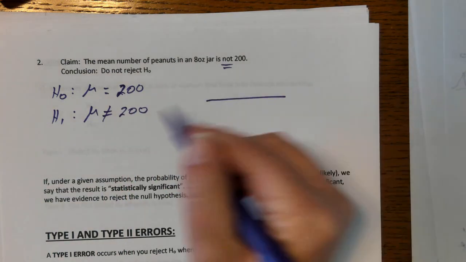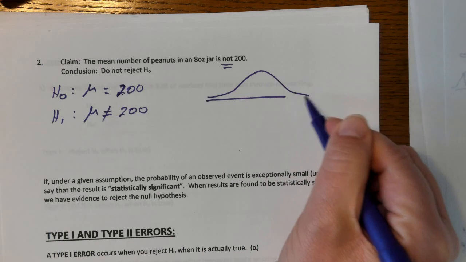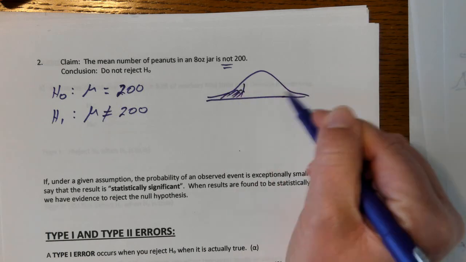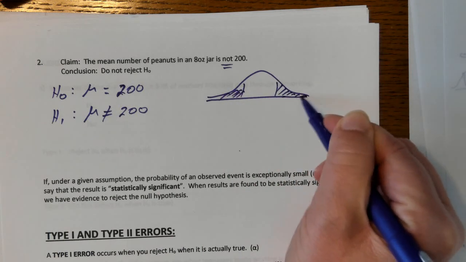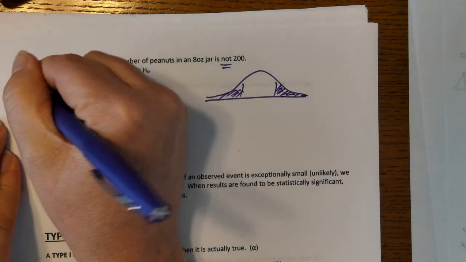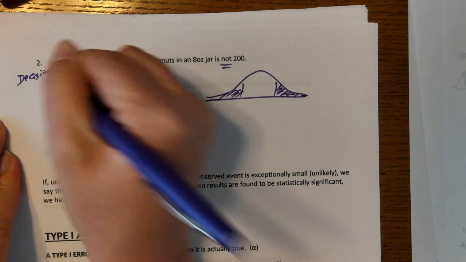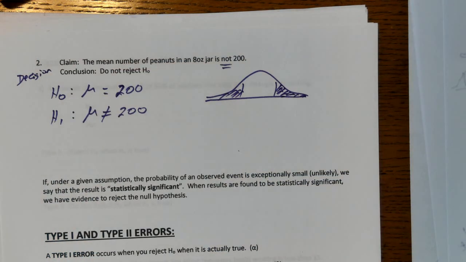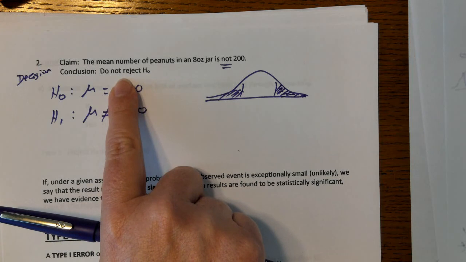Since we have a not equal to, that was a two-tailed test. We haven't looked yet in our calculator how to get the test statistic and the p-value, but after we did it, their conclusion was that we should not reject.